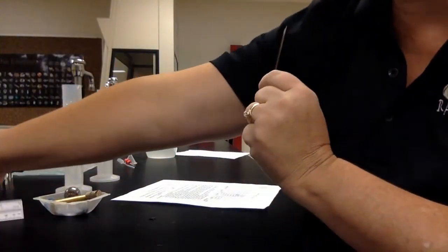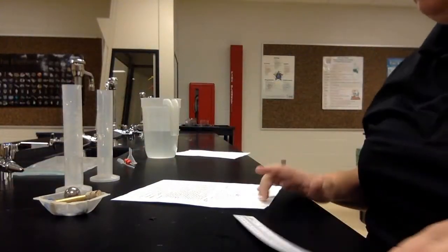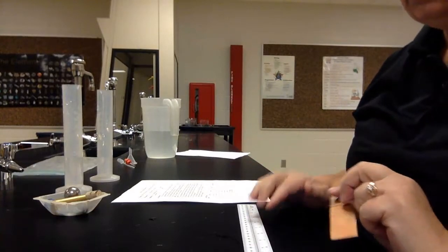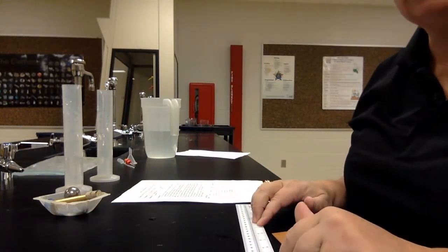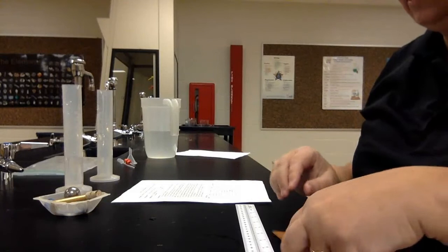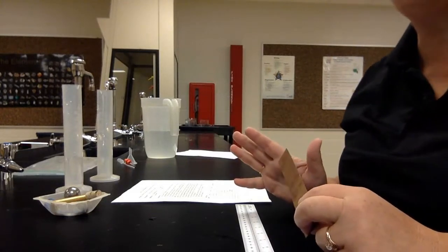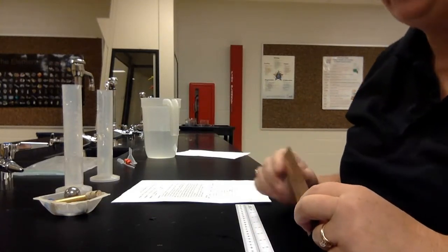Get that out. Okay, now with the other two objects, we're going to use the ruler. That's the second way of getting the volume of an object. With my ruler, we're going to use the centimeter side because we're in science class. Remember, you have to take 3 measurements: the length, the width, and the height.